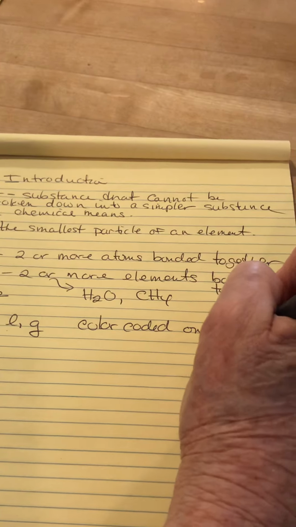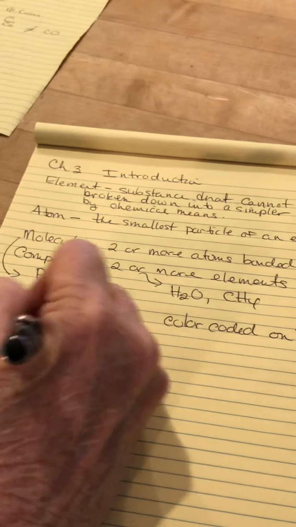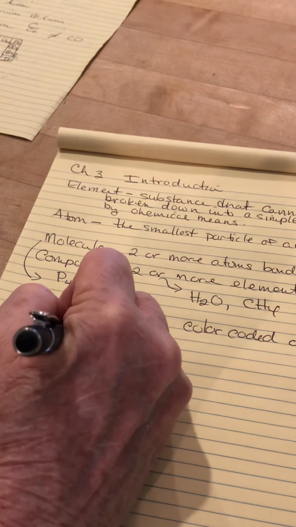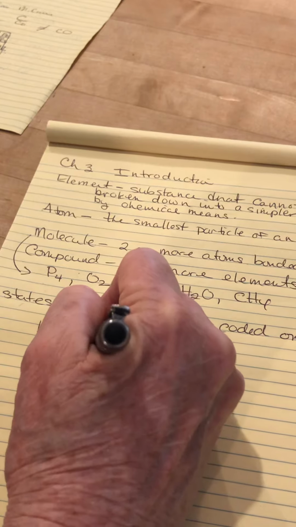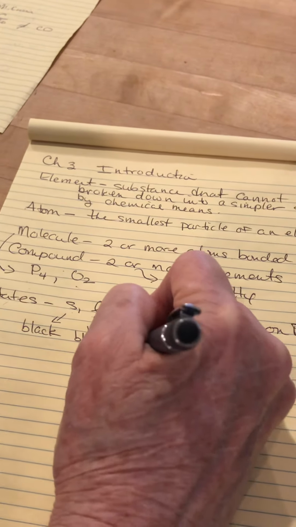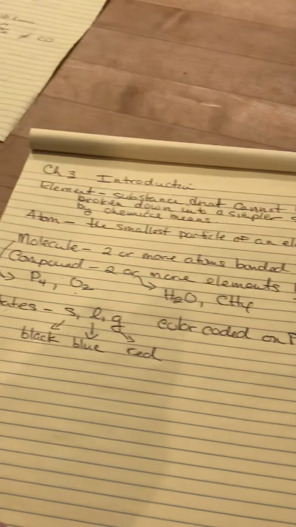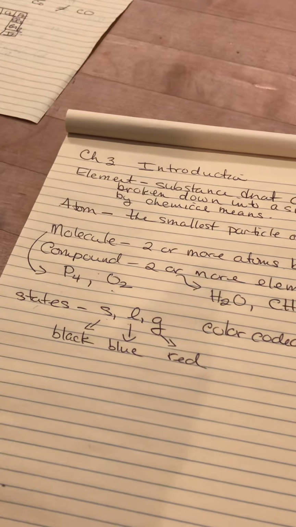I'm just writing P table for periodic table. Solids tend to be colored black. The two liquid elements are colored blue, if we follow this color coding. And the gases are colored red. Now, it doesn't happen on every periodic table, but it does happen on quite a few of them.